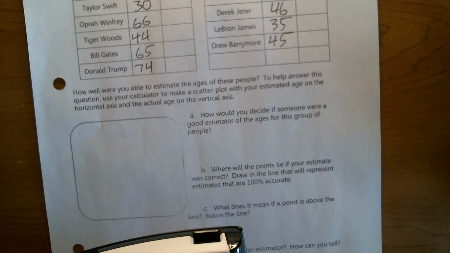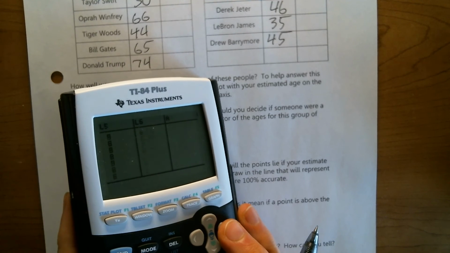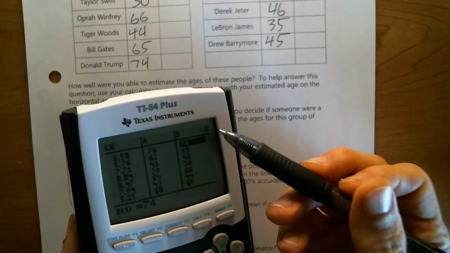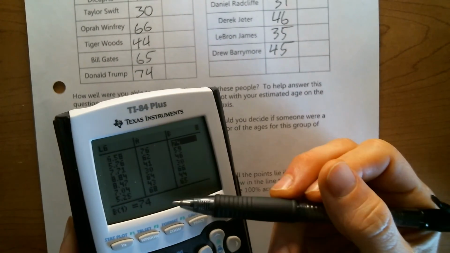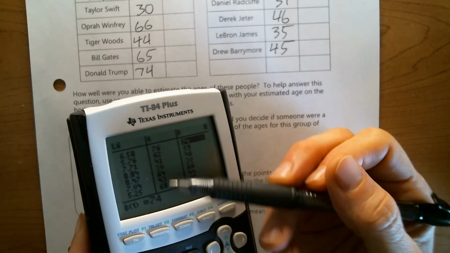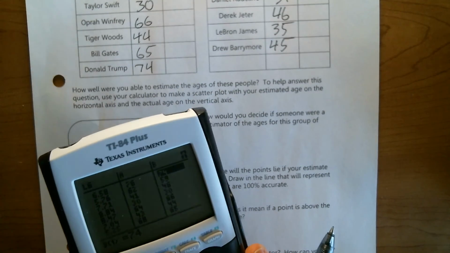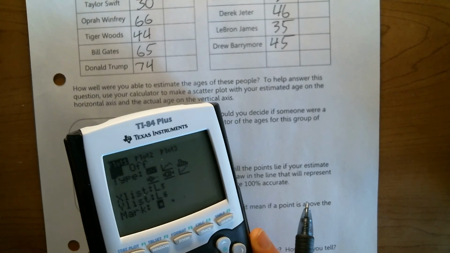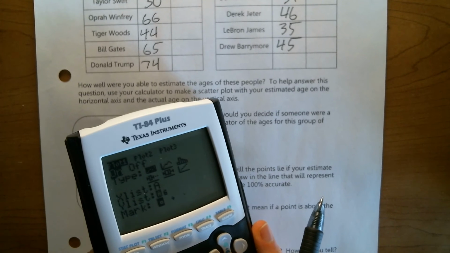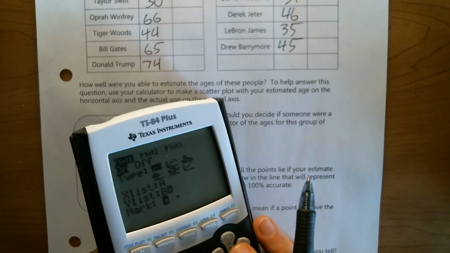What I did is I've already got them in my calculator here. I've got the actual values over here. I just made up some guesses since I was the one that looked them up. I couldn't really guess, but I've got some random values over here. To make the scatter plot, I would go to stat plot and make sure that it's on. Then you just have to make sure that you've got them in the correct lists. Mine are in lists A and B. Yours are probably just in L1 and L2. I just had everything pre-entered in my calculator.